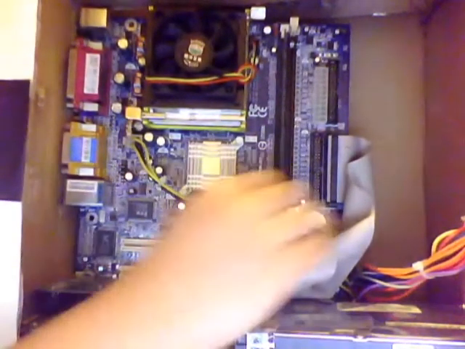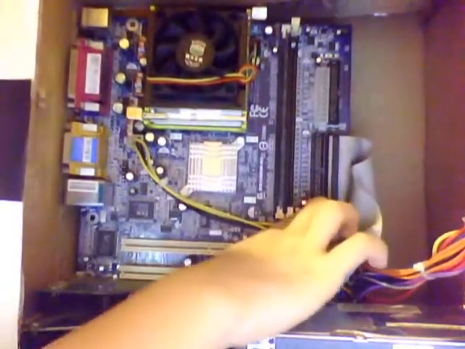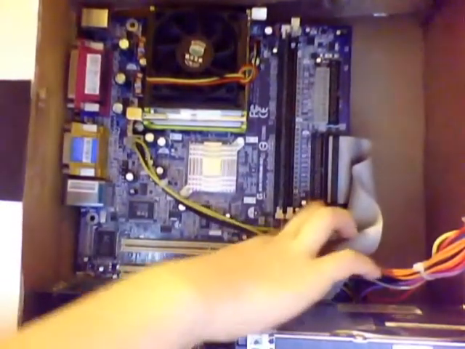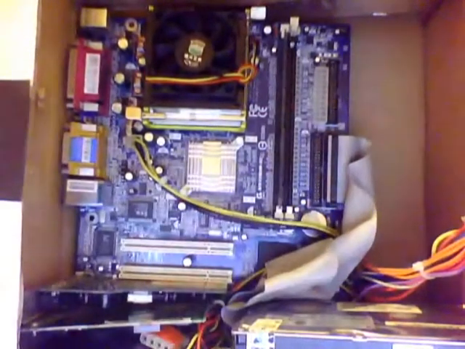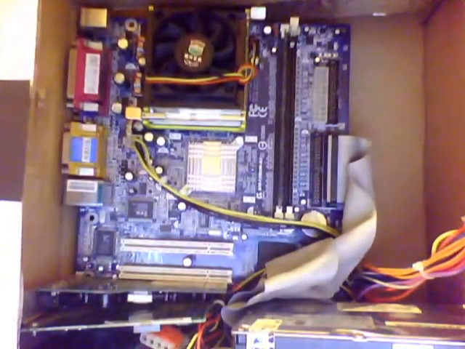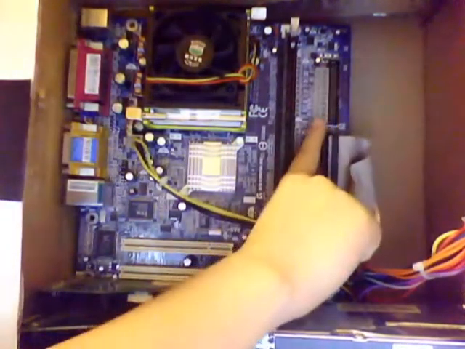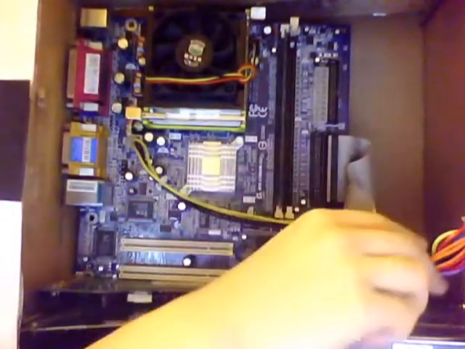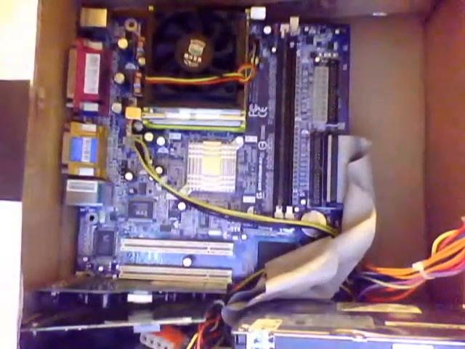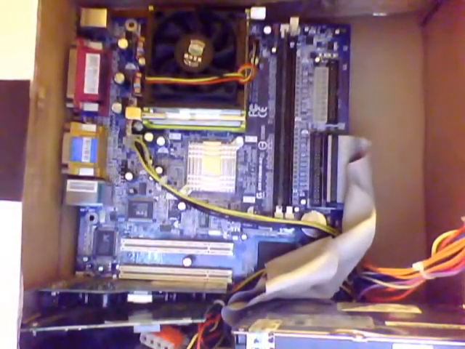The IDE port, which is found over here, is known as the Integrated Drive Electronics, and it is the standard interface for connecting storage devices inside the CPU. The power connector is over here and looks like a honeycomb. It basically carries electrical power from the power supply to the motherboard.